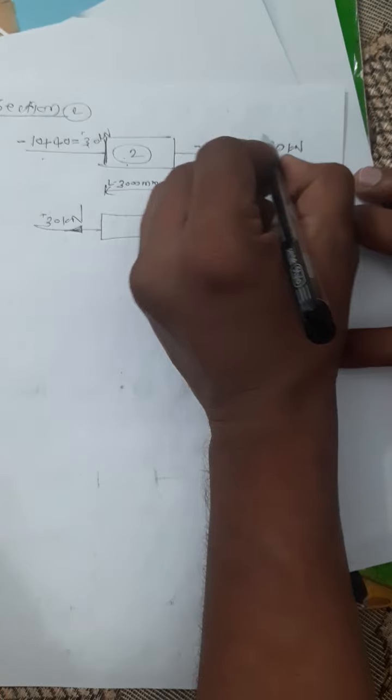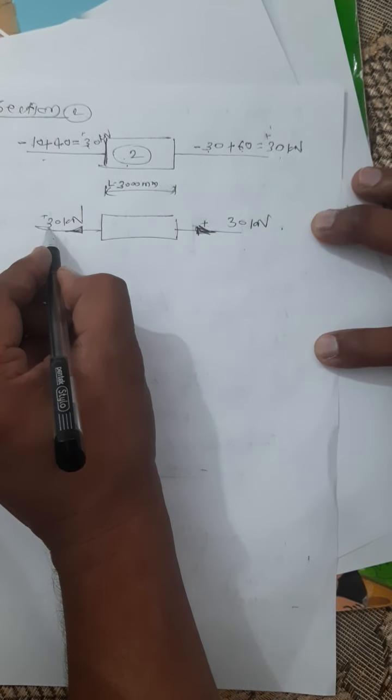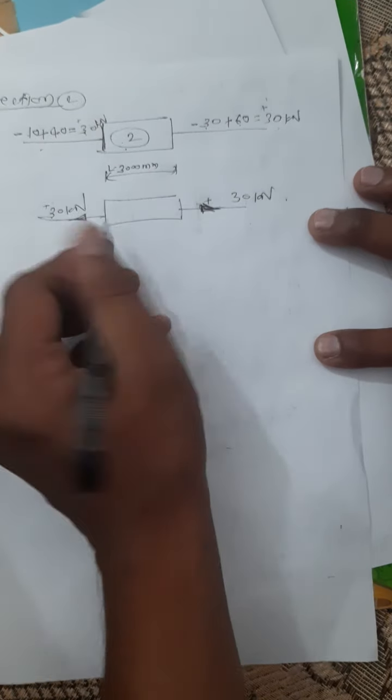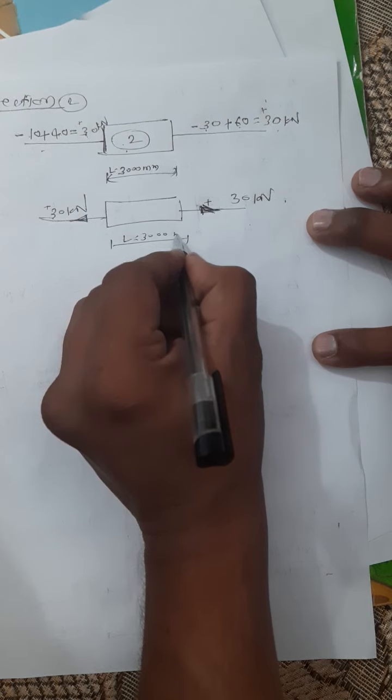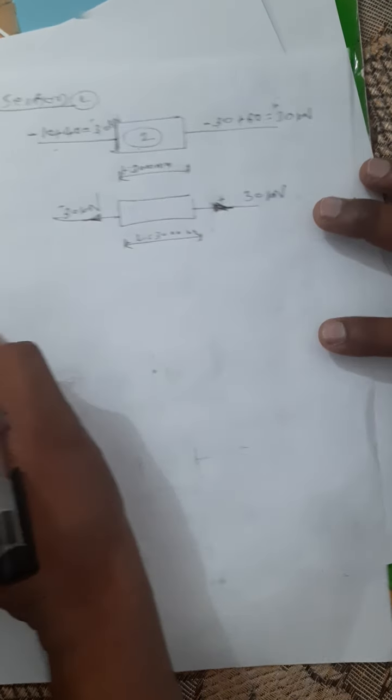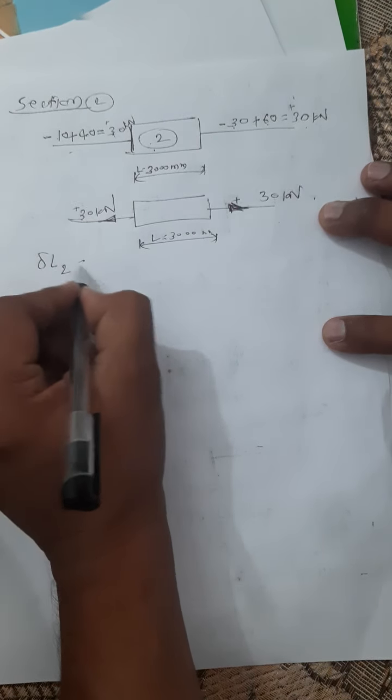This is what? Plus 30 means elongate, and minus means pushing. Okay, and length is how much? 3000. Okay. So now we are ready to calculate the change in length of section number 2.